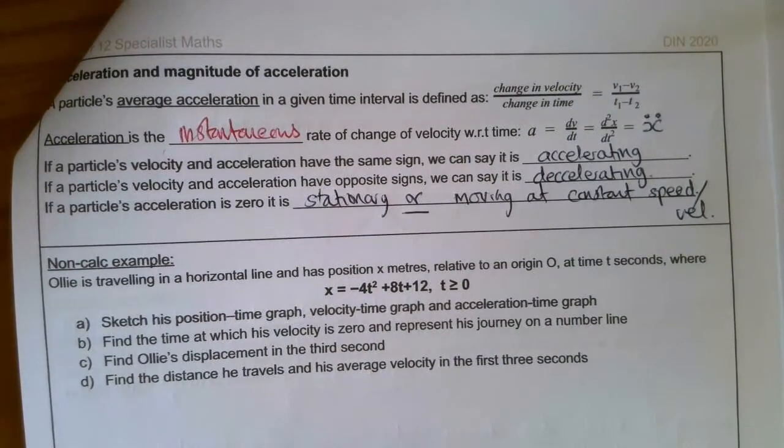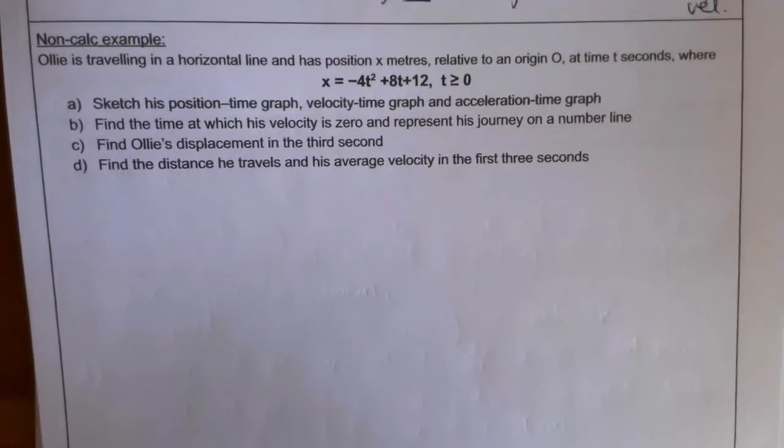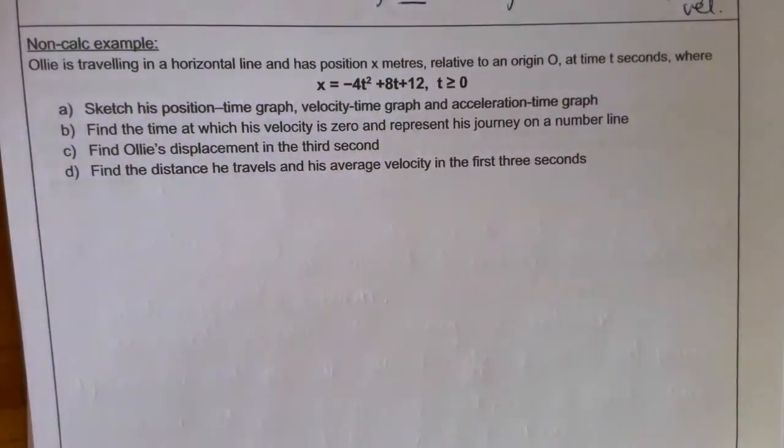Good stuff. All right. If you're feeling pretty good about these concepts, give yourselves a few minutes. Moved on from James to Ollie now. Ollie has a new equation for his position. First thing, just try and sketch 3 different graphs for position, velocity, and acceleration, and then answer the questions beneath. Best of luck.